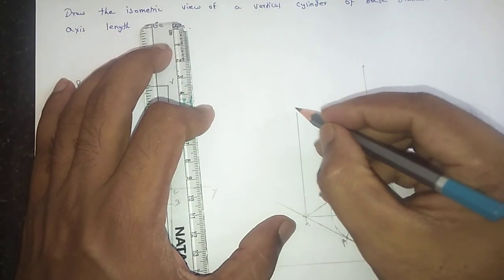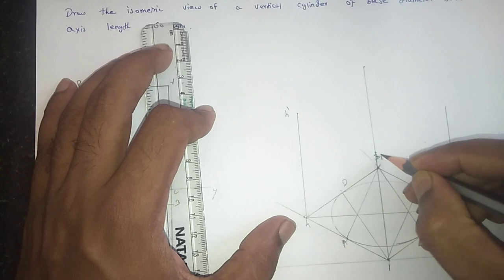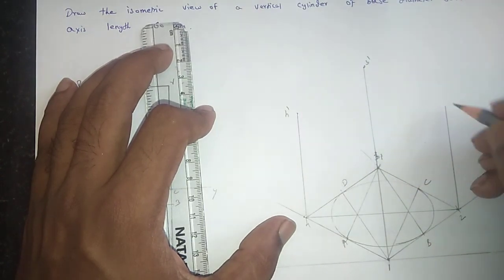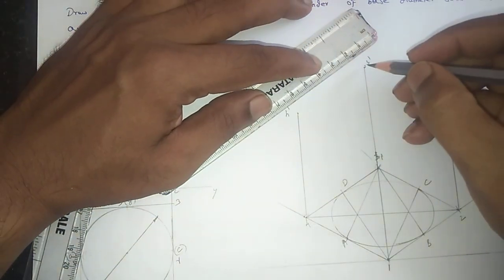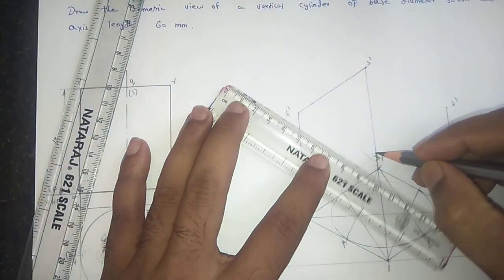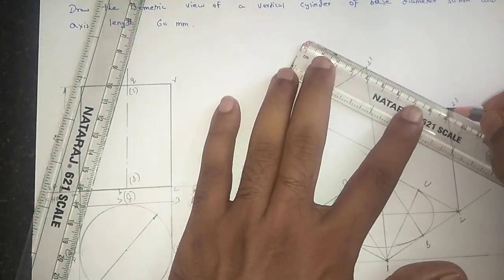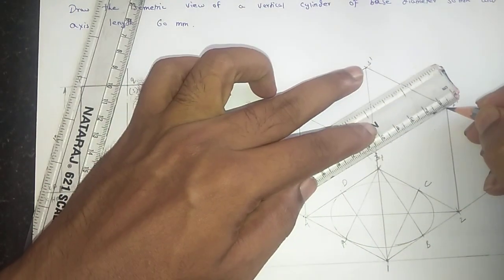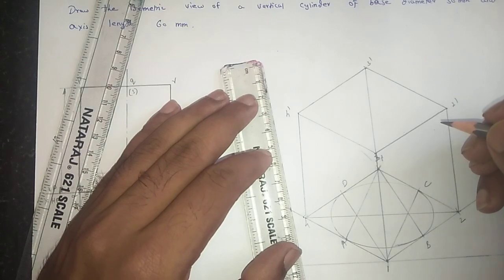So this is the point 4 dash, this is the point 1 dash, this one is the point 3 dash, this one is the point 2 dash. Now I am going to connect all the points: 3 and 4, 4 and 1, 2 and 3, and 2 and 1.